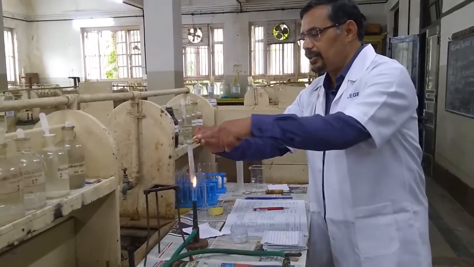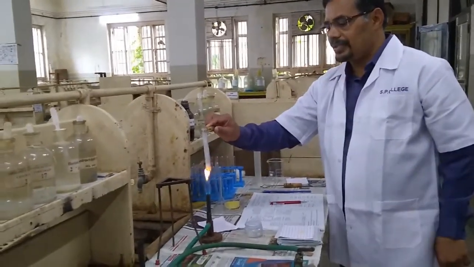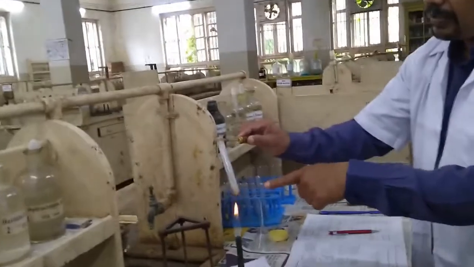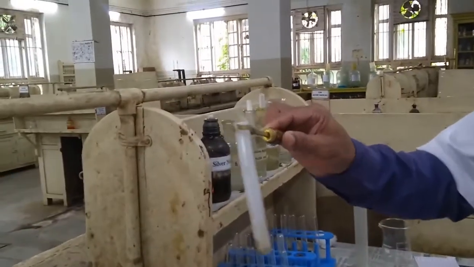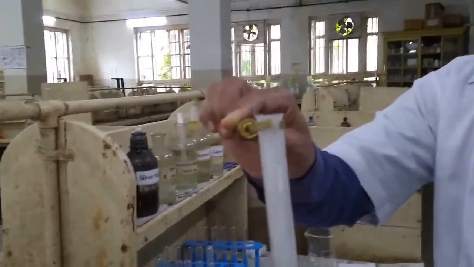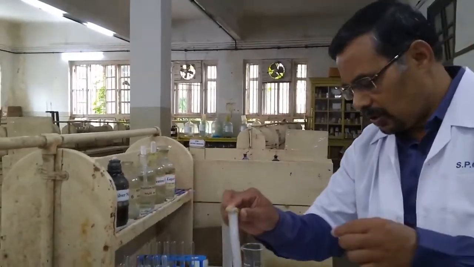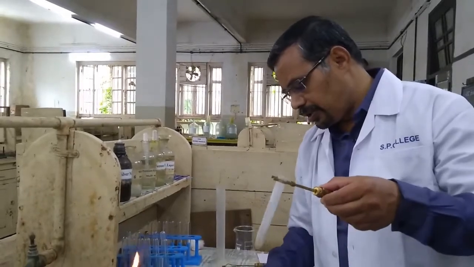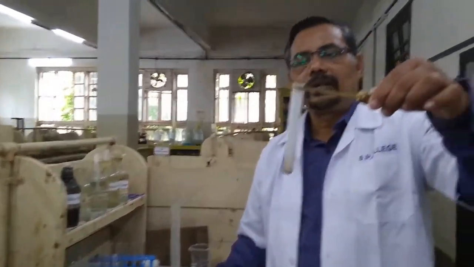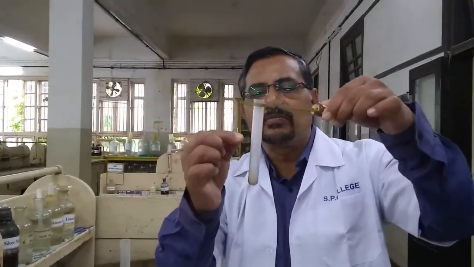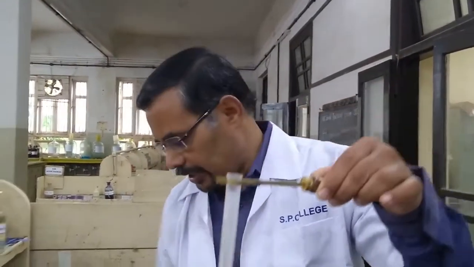For example, here the colorless gas is given out, then this water vapor condenses on the cooler part of the test tube. So first observation here is that small water vapors are condensed on the cooler part of the test tube.